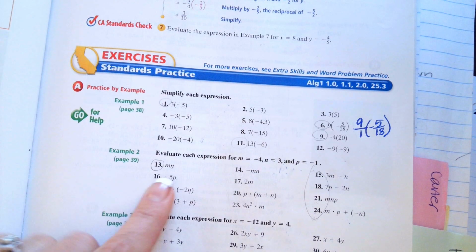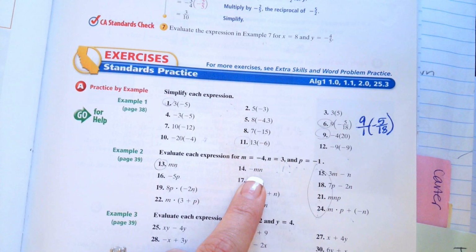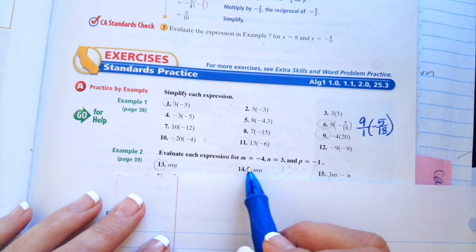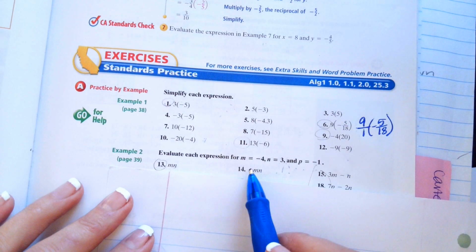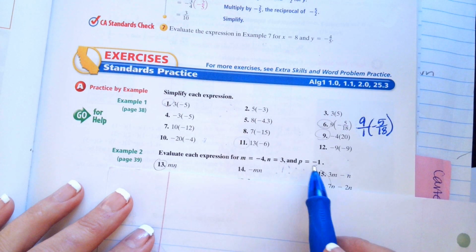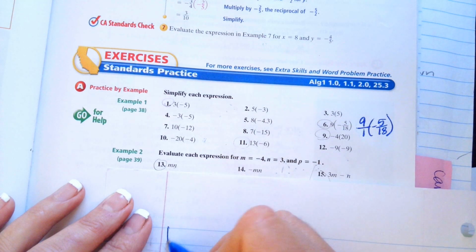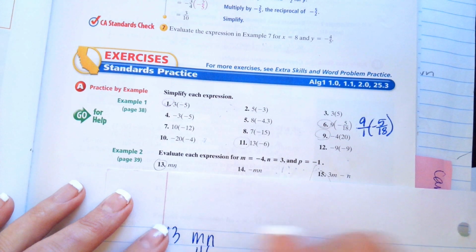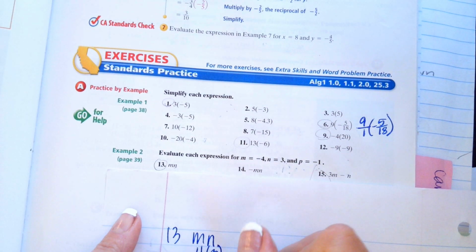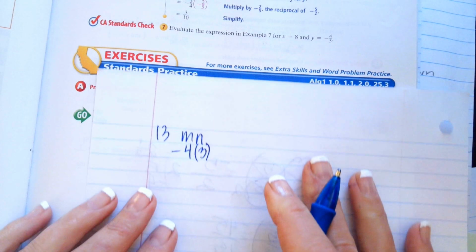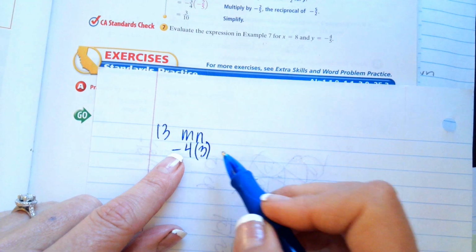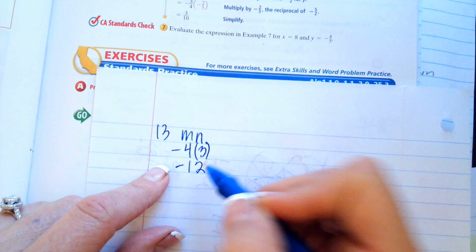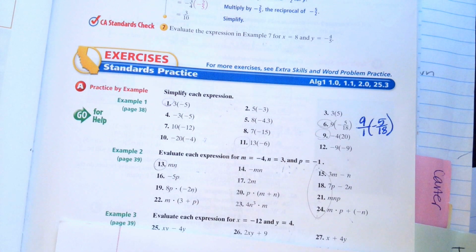Okay, so for these ones, first you're going to see that there's a key up here. M equals negative 4, N equals 3, and P equals negative 1. So what they're saying for this one is M times N, and you're going to plug in negative 4 times 3. I have an odd number of negative signs, so my answer is going to be negative, and then 4 times 3 is 12. So for homework, you can try all of these.